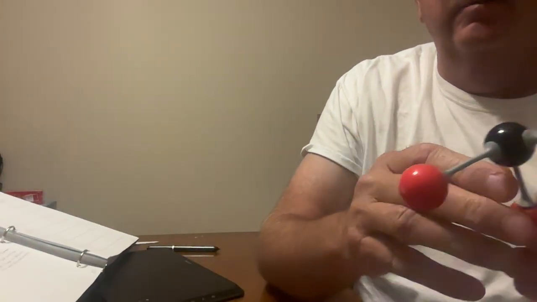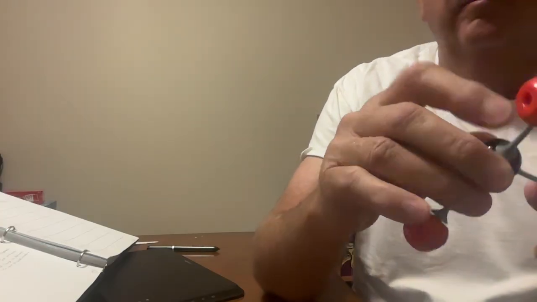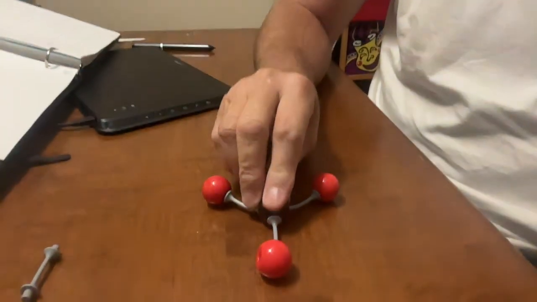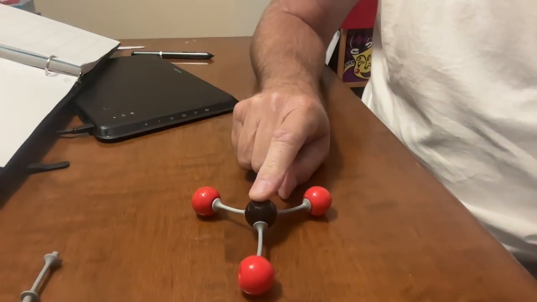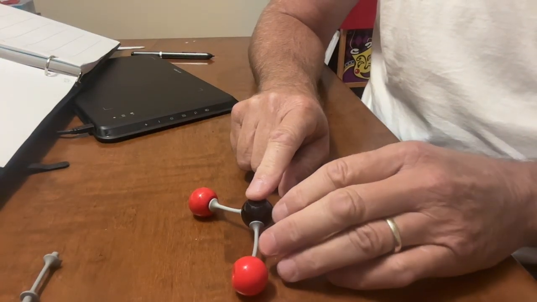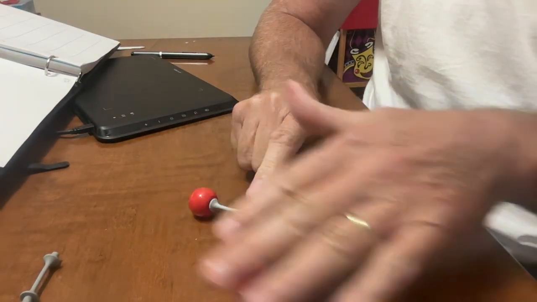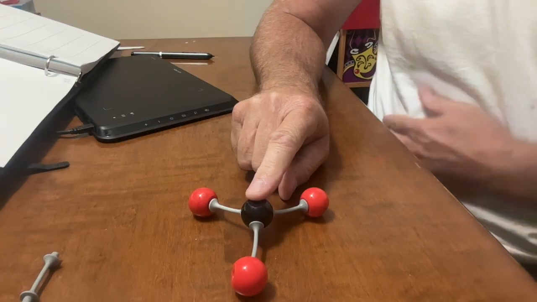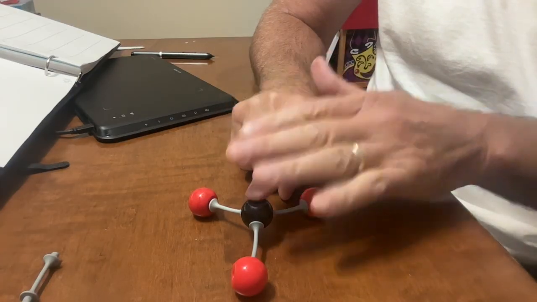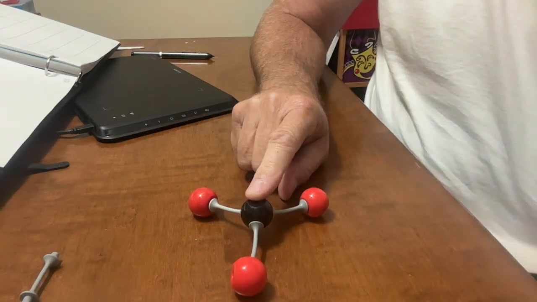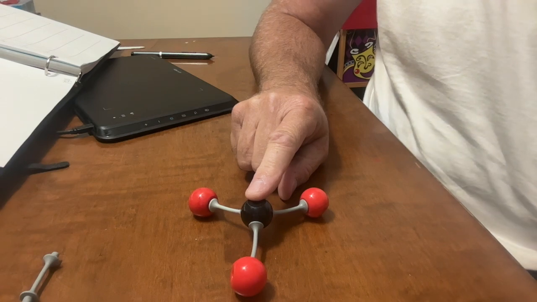But if you build BF3, it would look like this, except you have to imagine it being flat, so you can put it on the table and hold it flat, because there's 3 domains. They want to be as far apart from each other as possible, and it's impossible to build it to lay that way in this kit, but that would end up being trigonal planar.